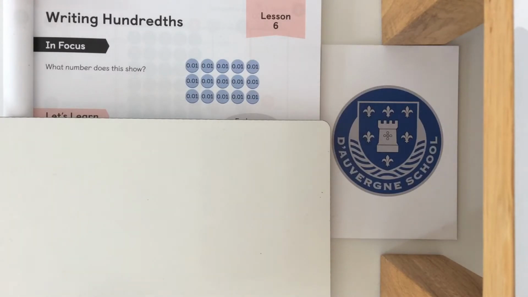So let's have a look at our in focus task. It says, what number does this show? So you need to have a look at the discs that are shown here and work out what number it shows. So pause the video now whilst you have a little think about that.